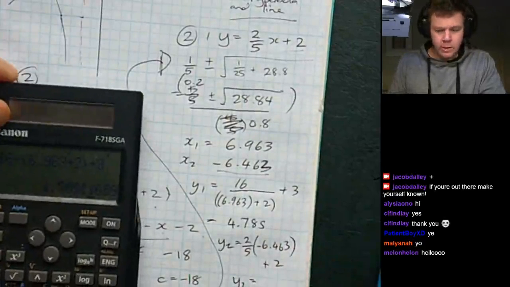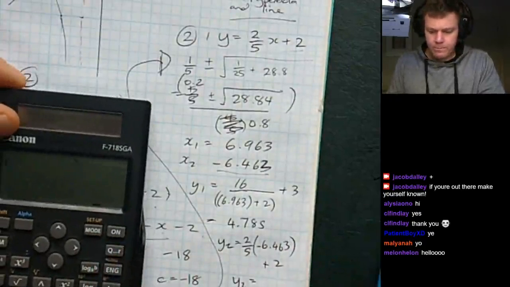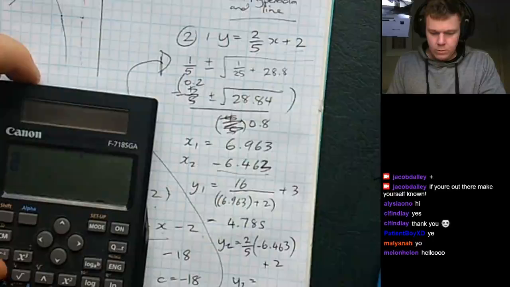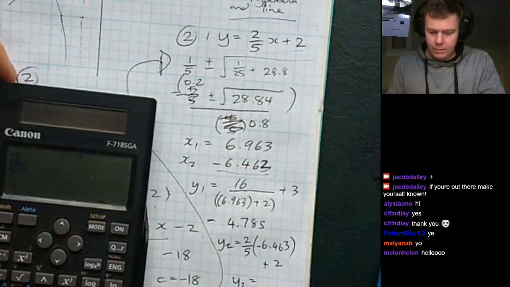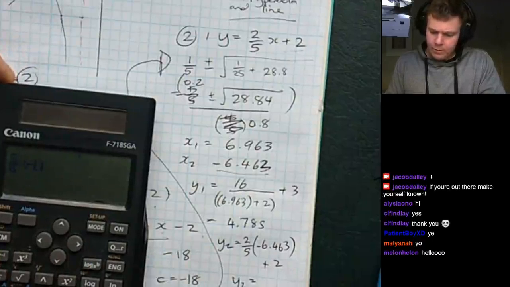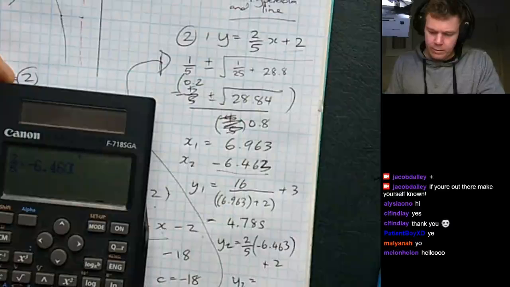So on our calculator, 2/5 times, oops, we don't want that, negative 6.463 plus 2.